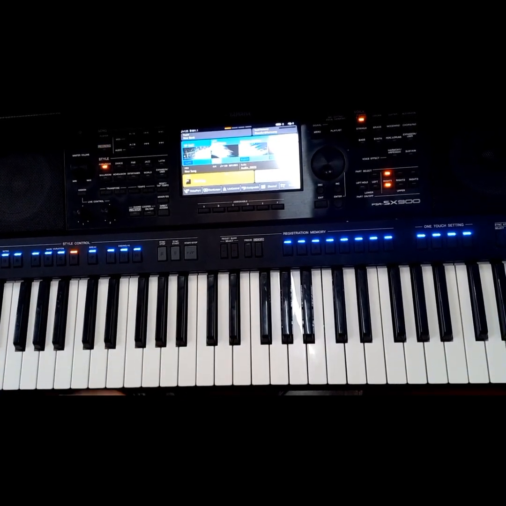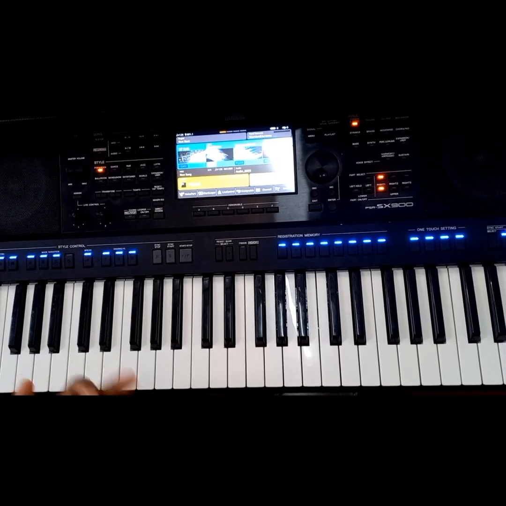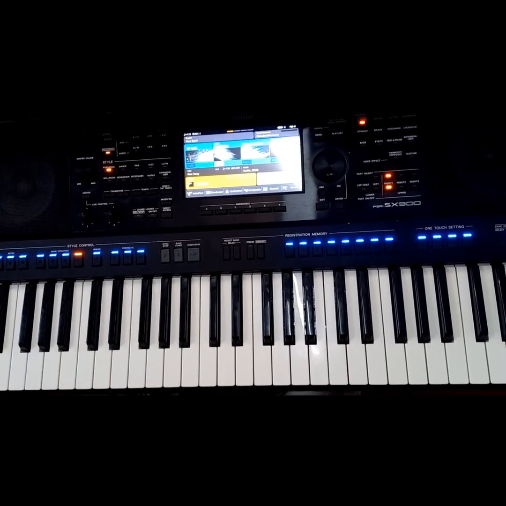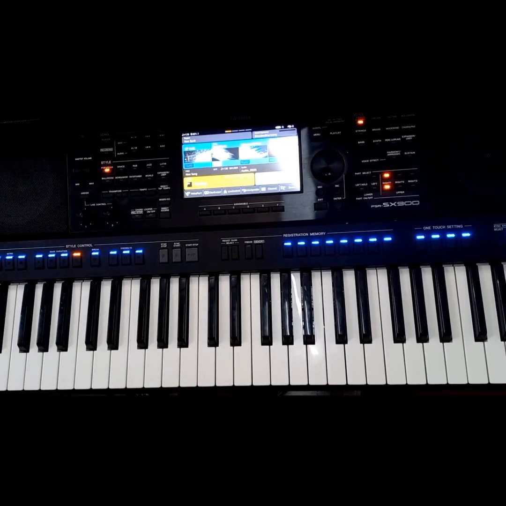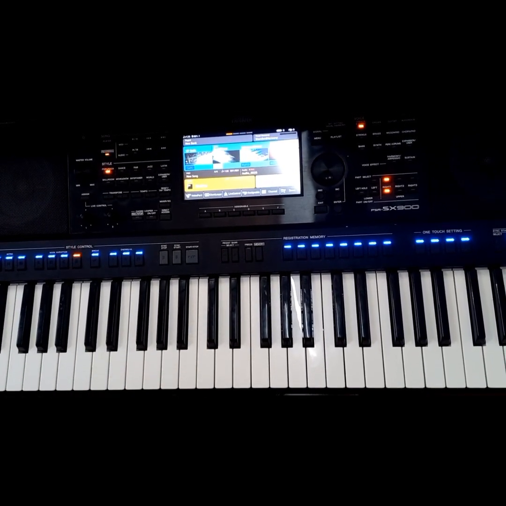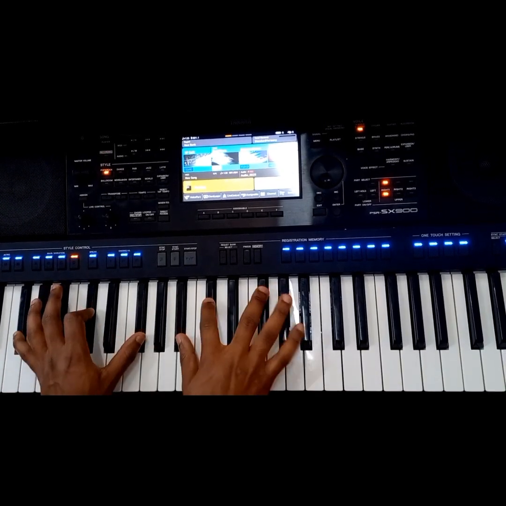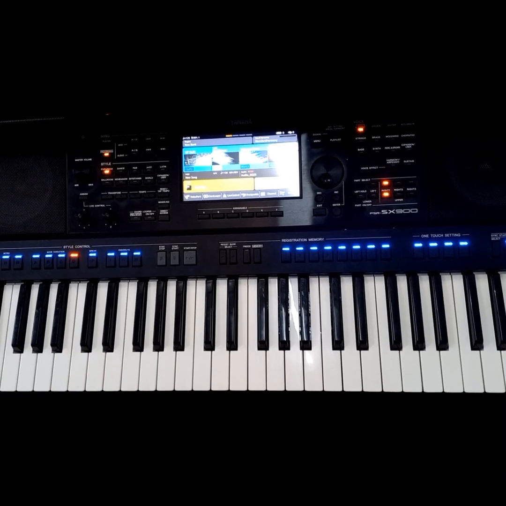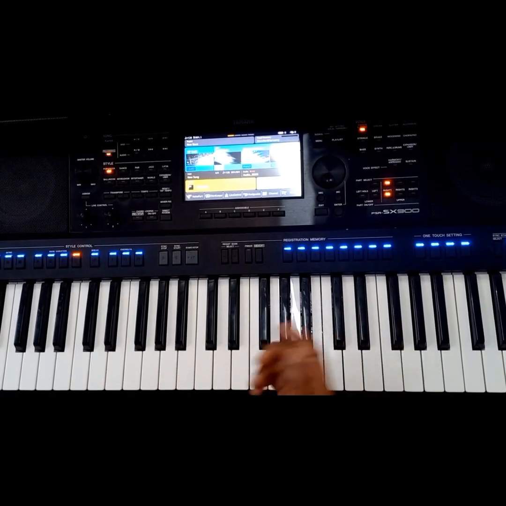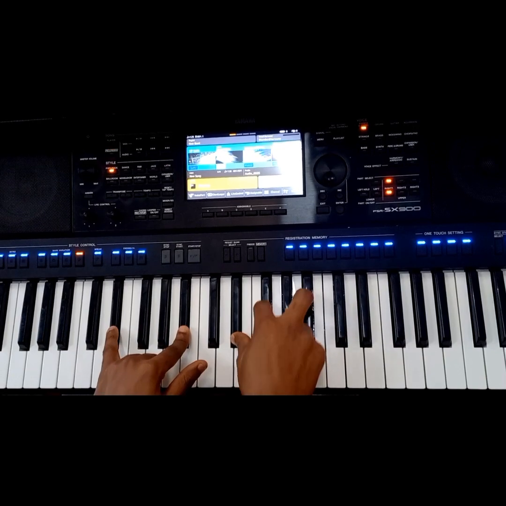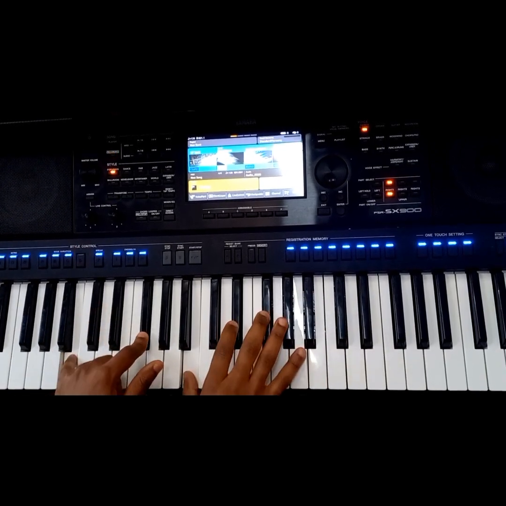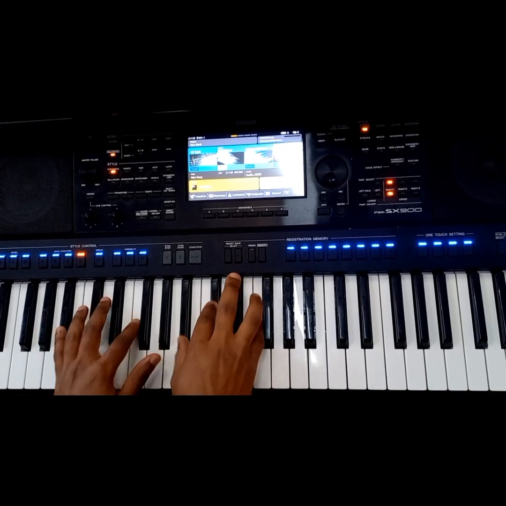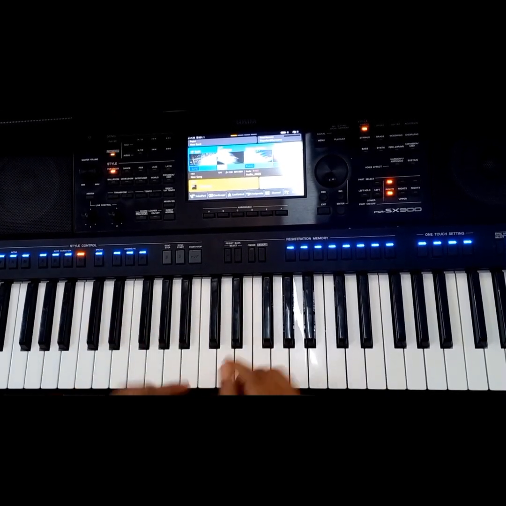We have said minor chords are always the 2, the 3, and the 6. So let us try to play a progression in the key of F sharp, because the majority of you play in that key. Let's take an example: we shall start with 6, 4, and then 2, and then 3.